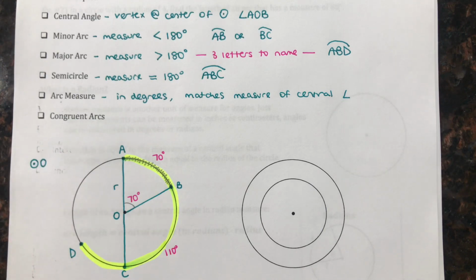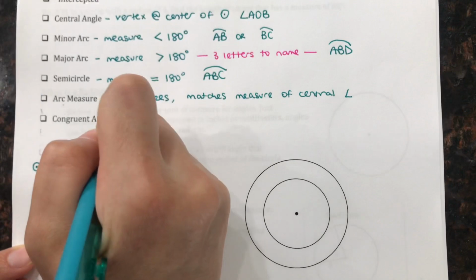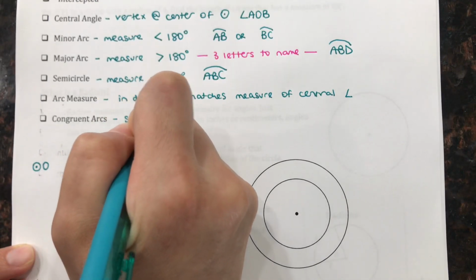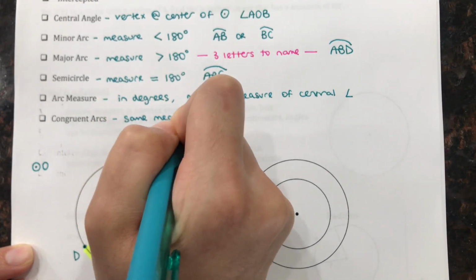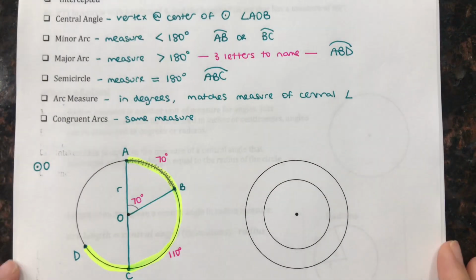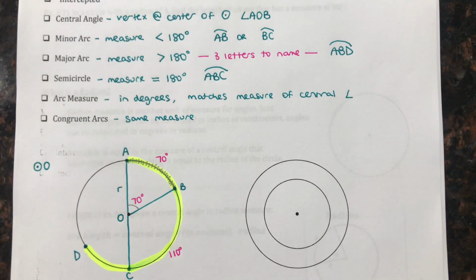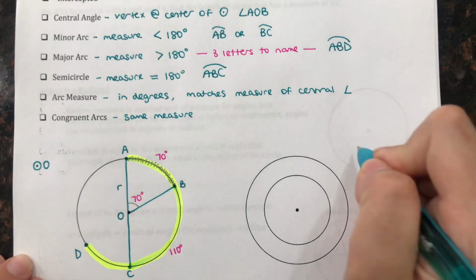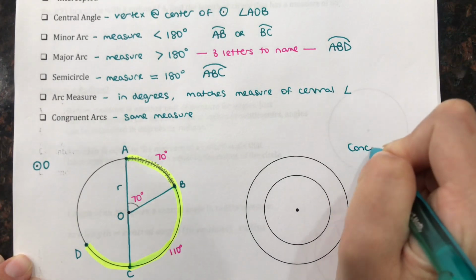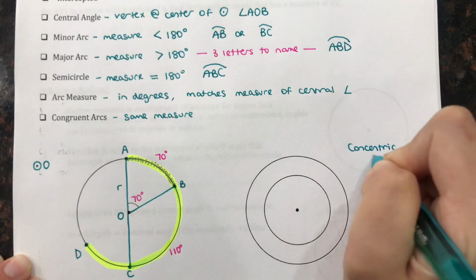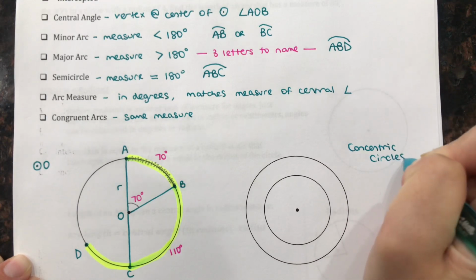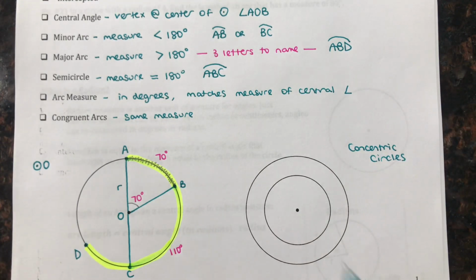Now, congruent arcs have the same measure. Okay. We'll add something to that in a moment. So if we look at this next diagram, we call these concentric circles. Kind of like a target. Okay. Means that they have the same center.